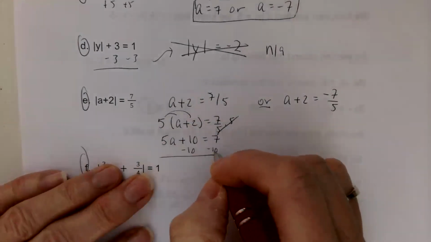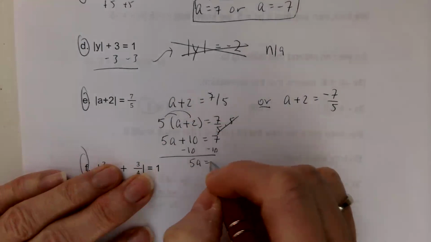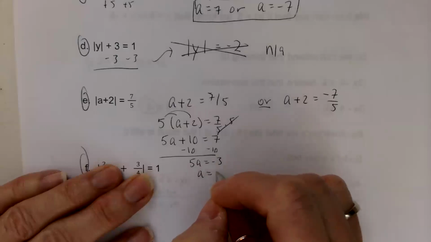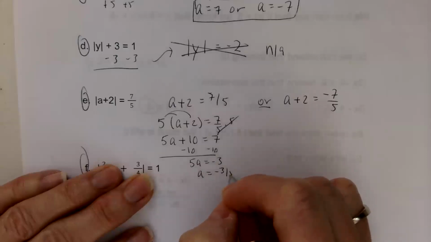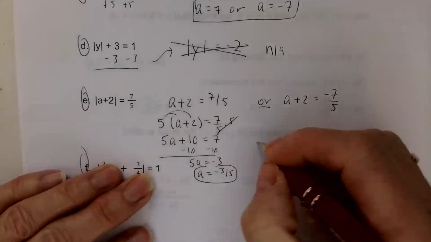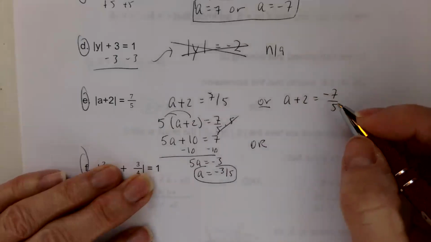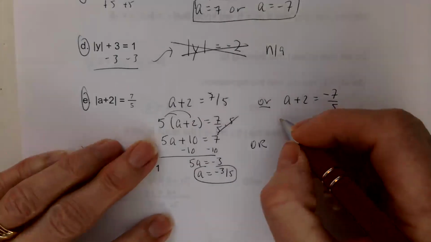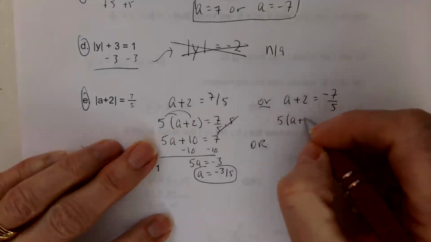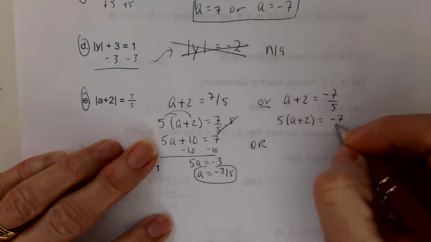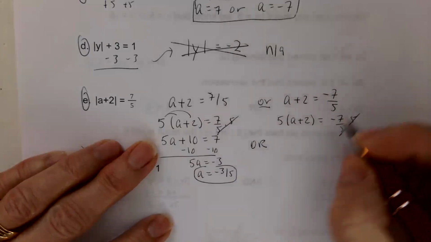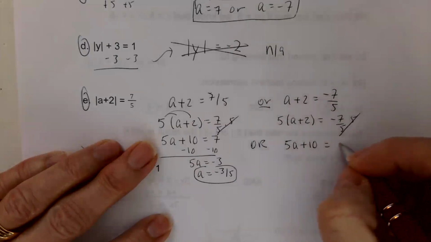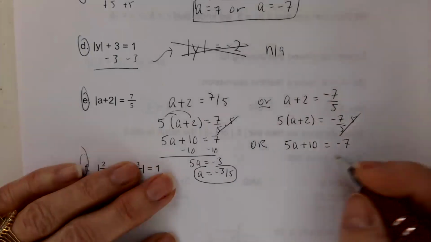Then we can subtract 10. We get 5A equals a negative 3. And divide by 5, we get a negative 3/5. Or we're going to do the same thing here. We're going to multiply through by 5. So we have 5A plus 10 equals a negative 7.